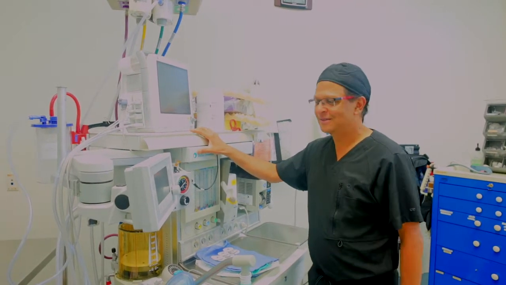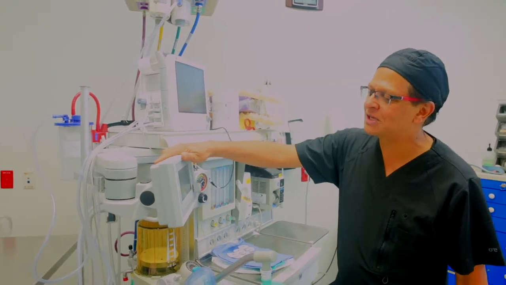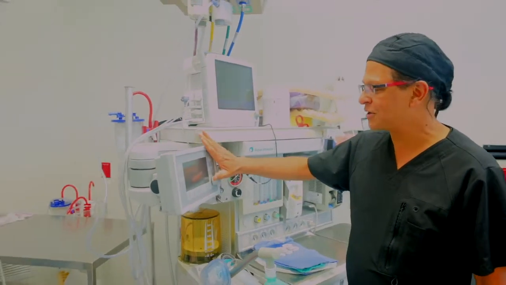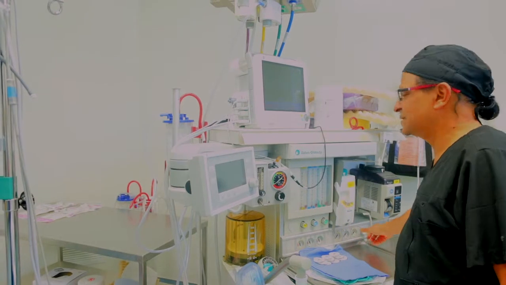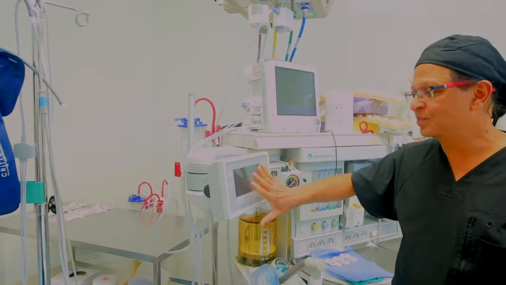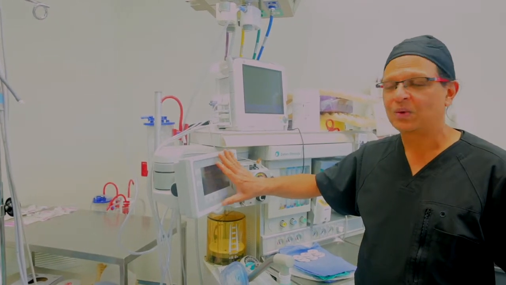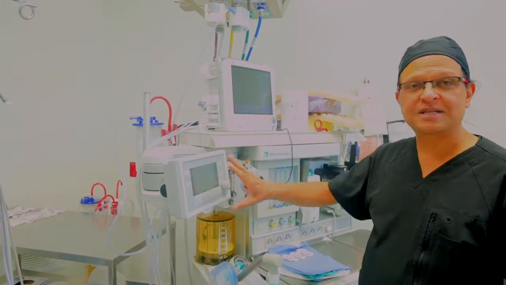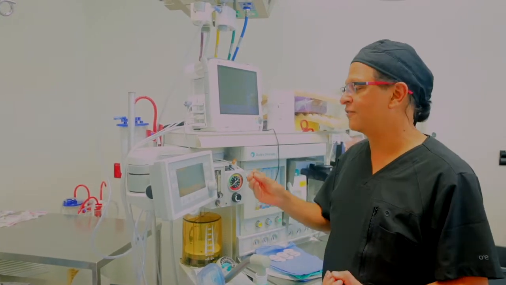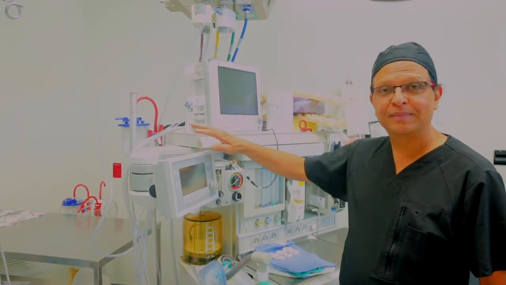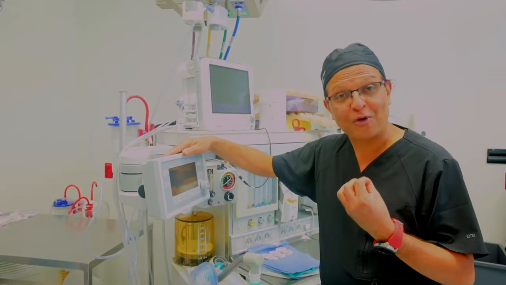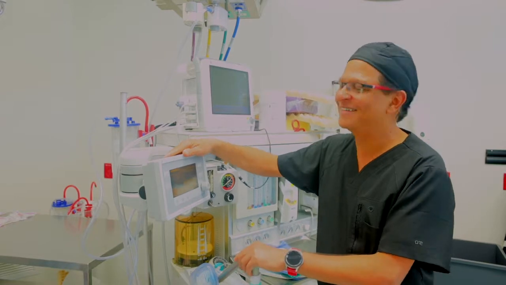And you will also see another piece of monitor here. This monitor will show us how the patient's breathing is going, whether the patient is getting enough oxygen volume, enough tidal volume. This will tell me how many respirations per minute the patient is getting.